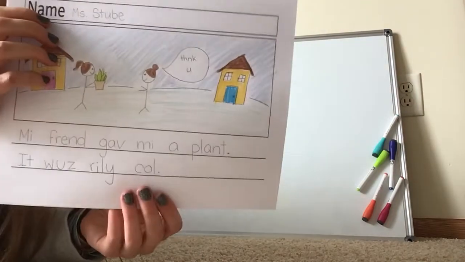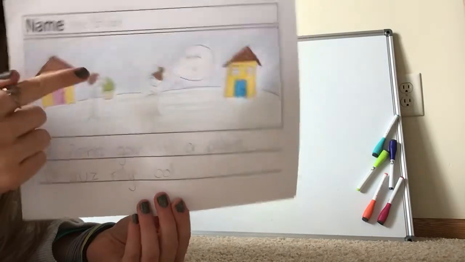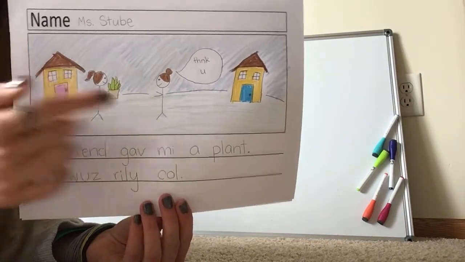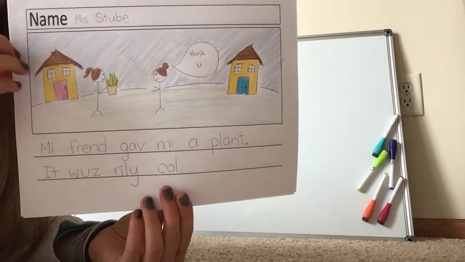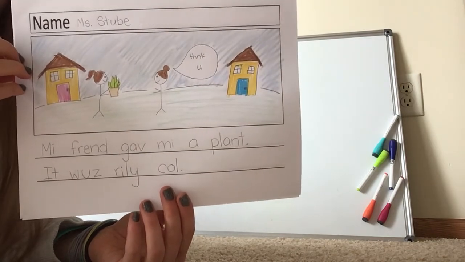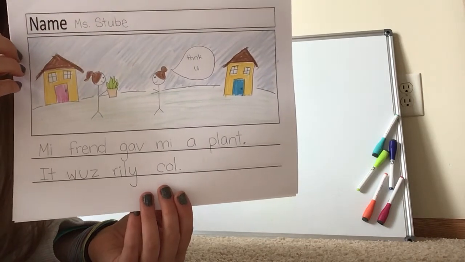So friends, let's take a look at my story one more time. So we can tell that the setting is at my friend's house and at my house. And then we can tell that the characters are my friend and I. And can you tell anything else by this picture?